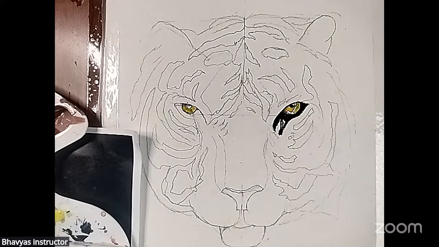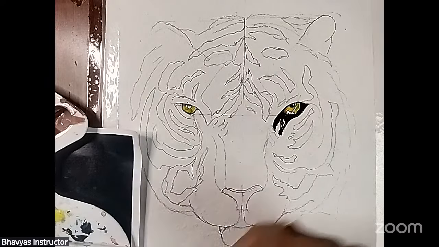Very little bit of crimson red. Crimson red, when we use it in the eyes, it will add the expression. Though it will be very little, it will give major expression for animals. Okay.